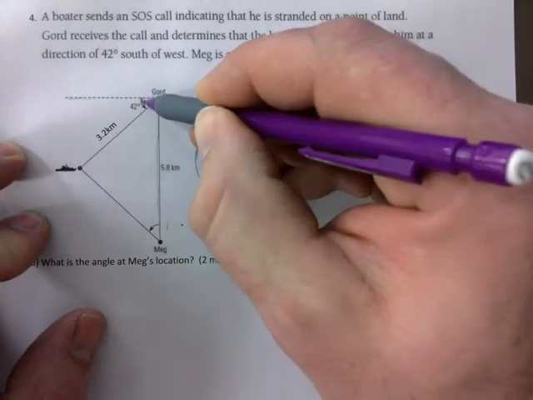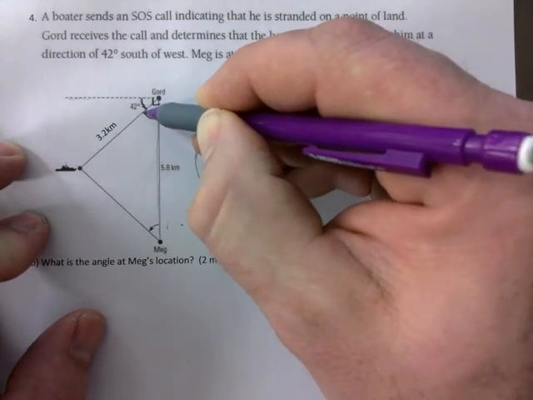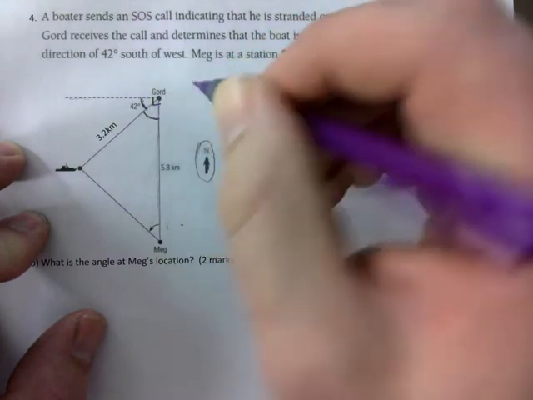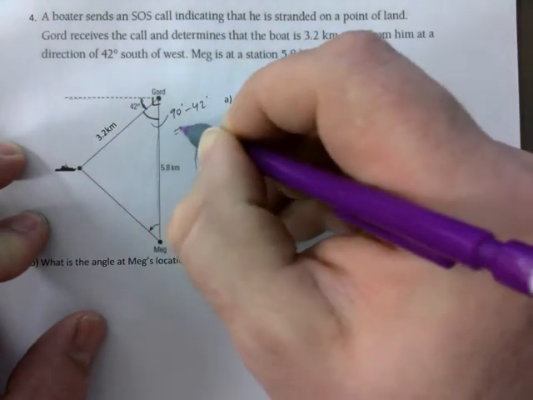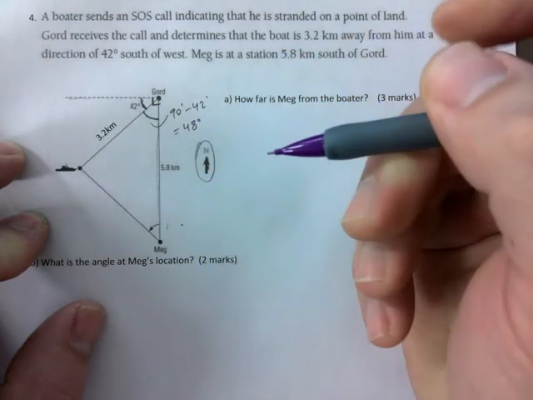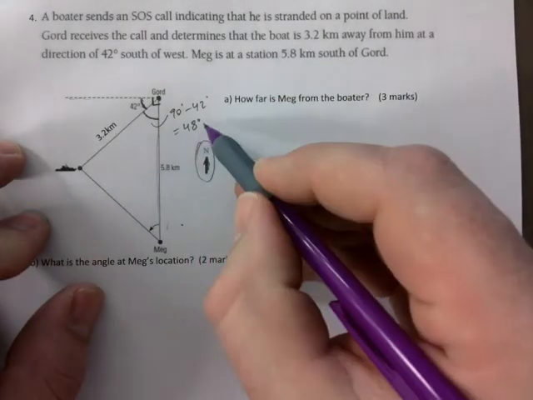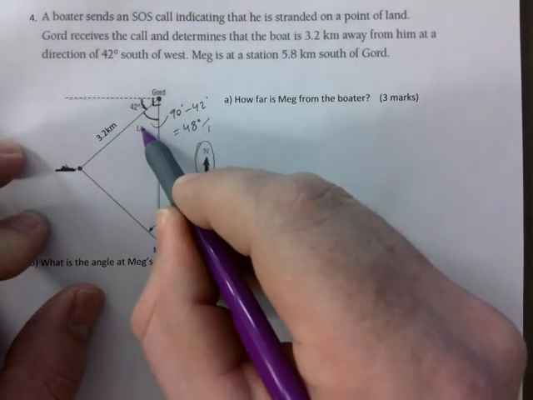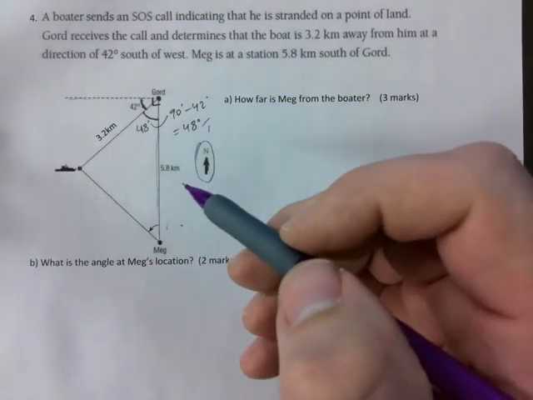Okay, and so if this is 42, then I'm going to make it slightly off so you can see that they're 2 different angles. This would just be 90 minus 42, right, which is 48 degrees. That's a 1 marker right there. If the 48 shows up, even if you didn't do any work, just 48, boom, you get the mark.